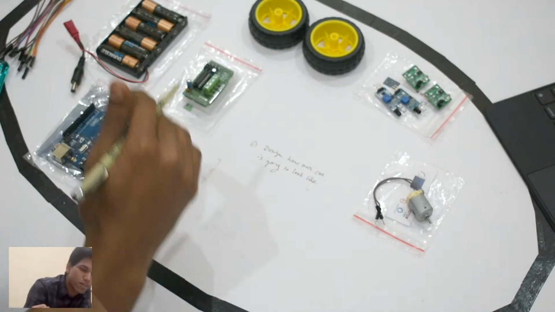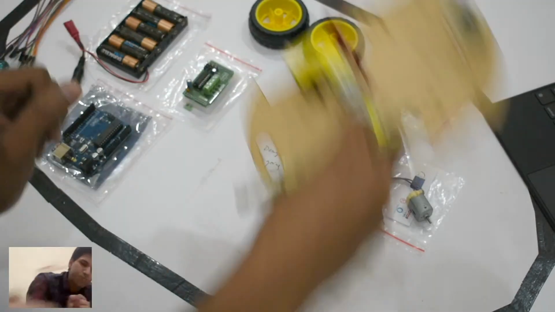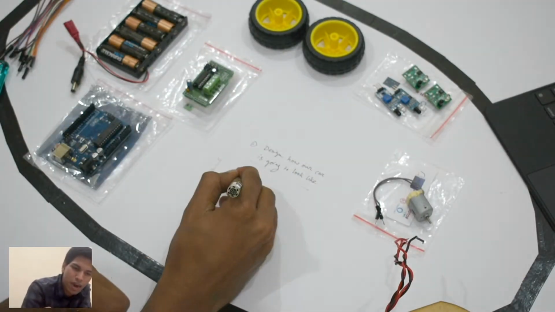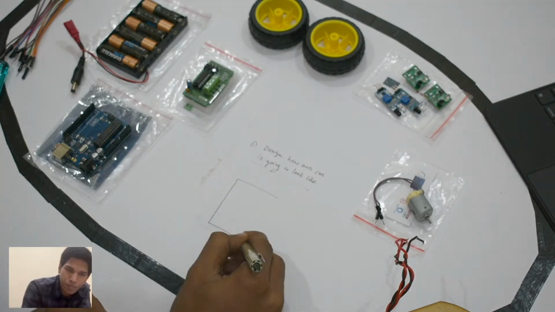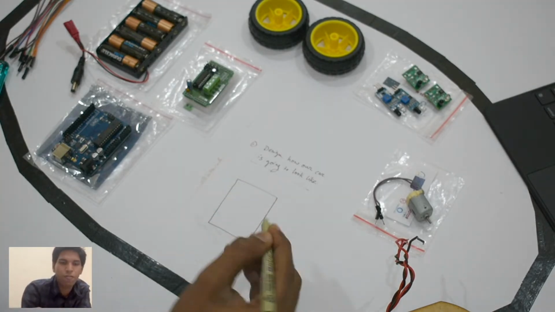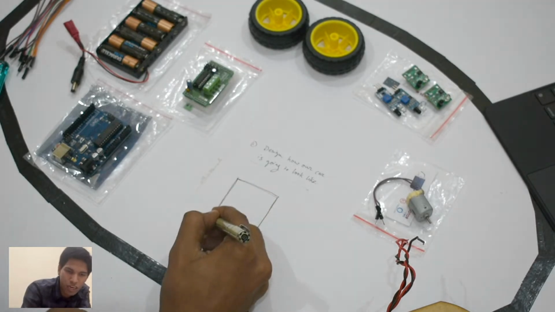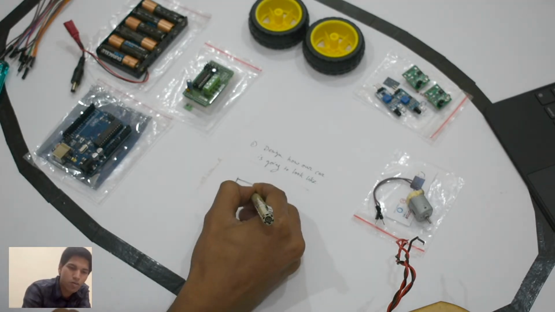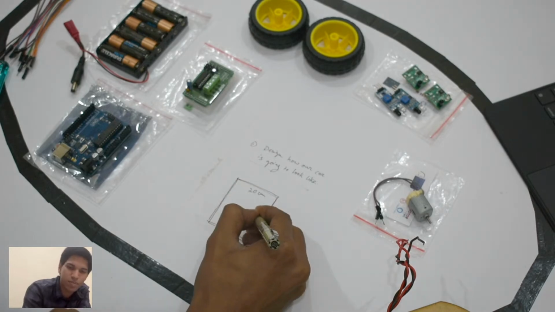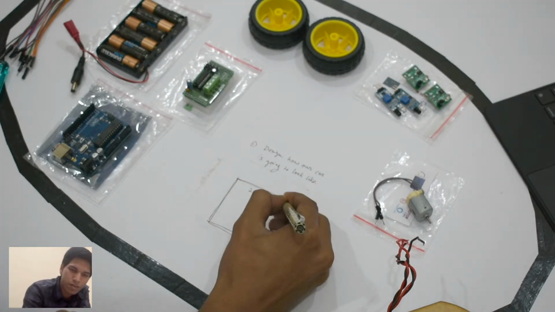Okay, so design. As you can see, we're going to start with a piece of cardboard, a piece of stiff cardboard or acrylic or metal sheet. You can have it around 20 centimeters by 20 centimeters.